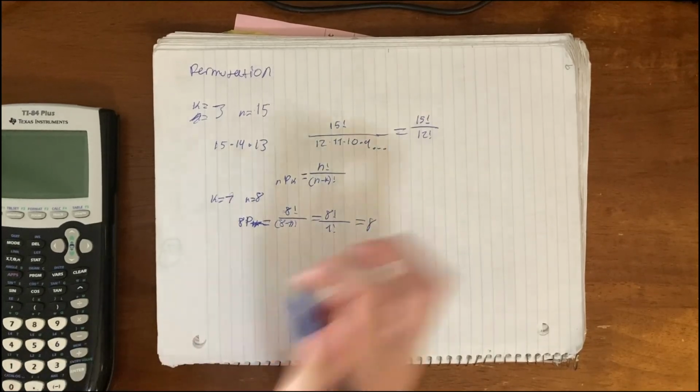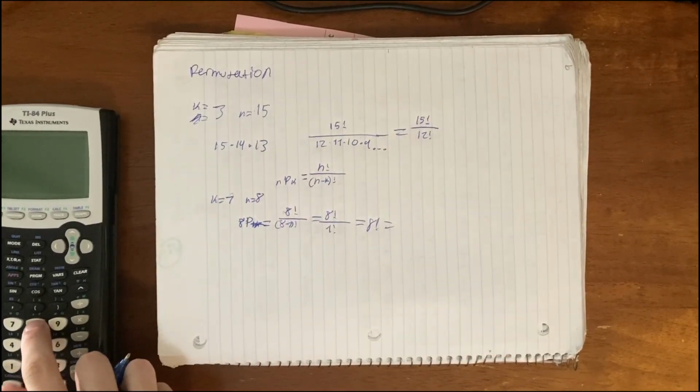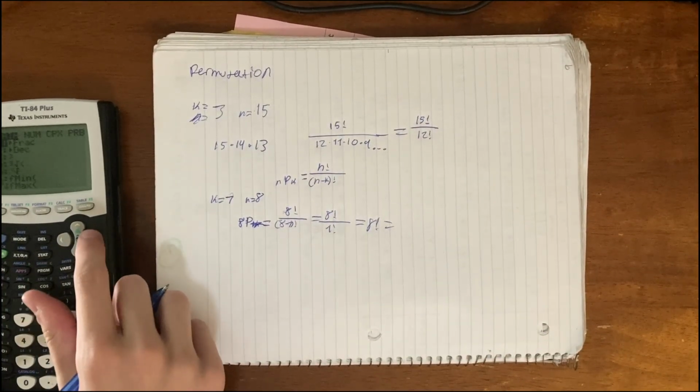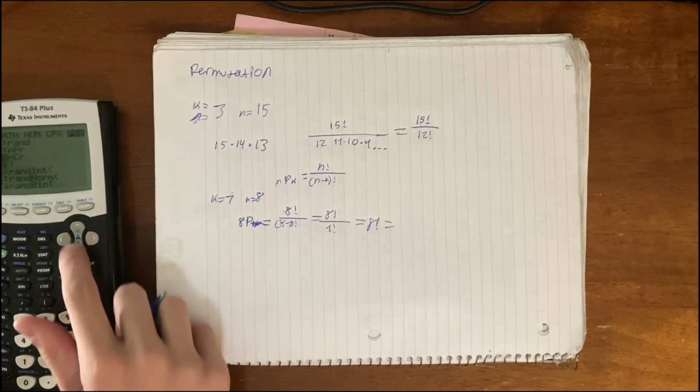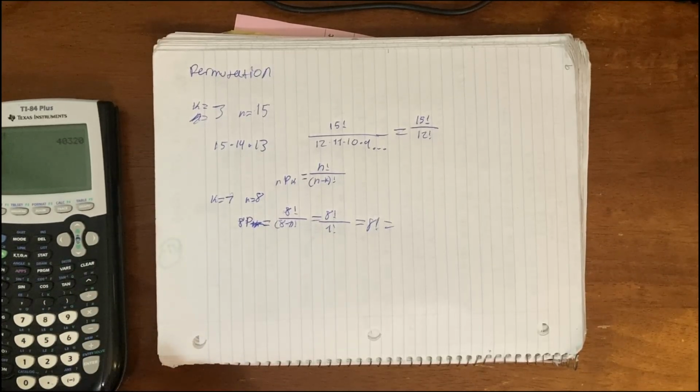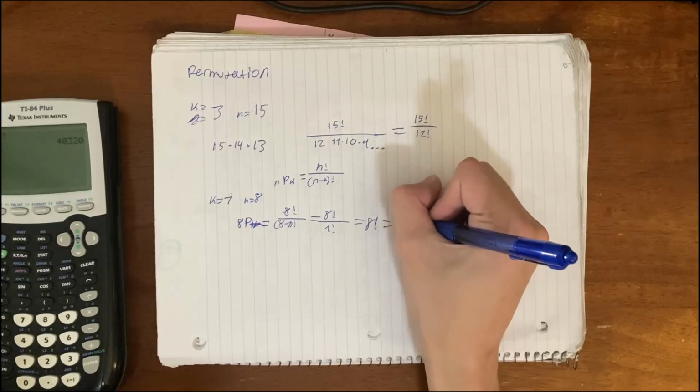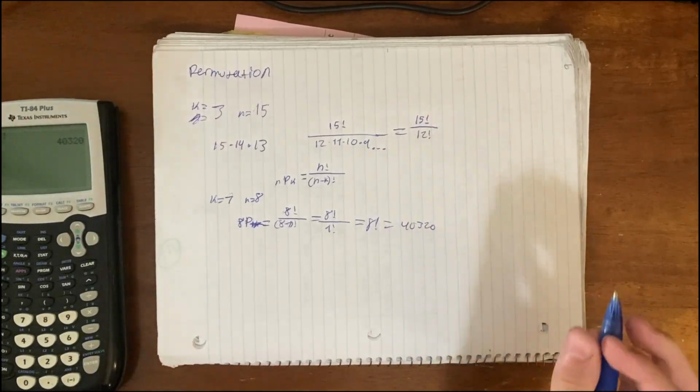And if we want to put that into the calculator, we'll do 8, you remember, all the way over to probability, and factorial. So 40,320 different ways to select those books.